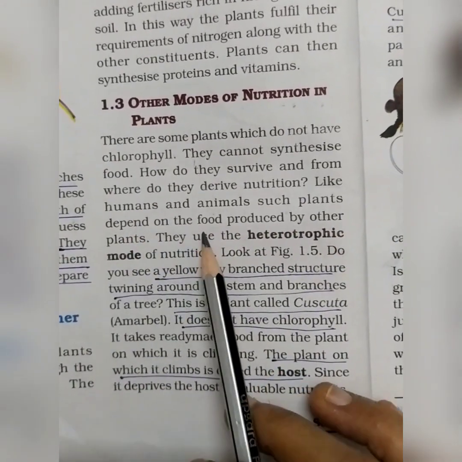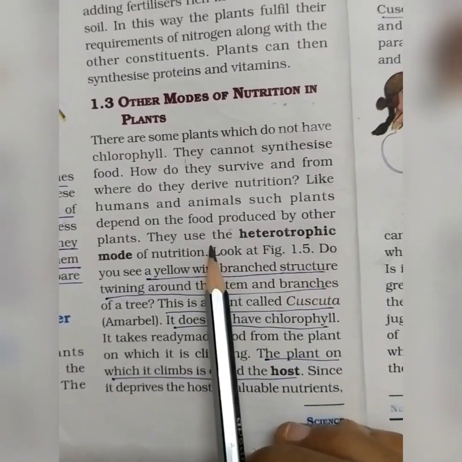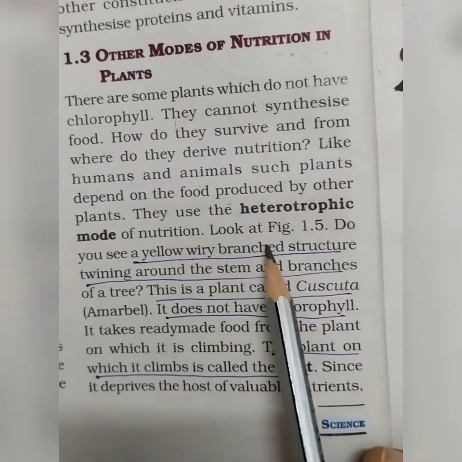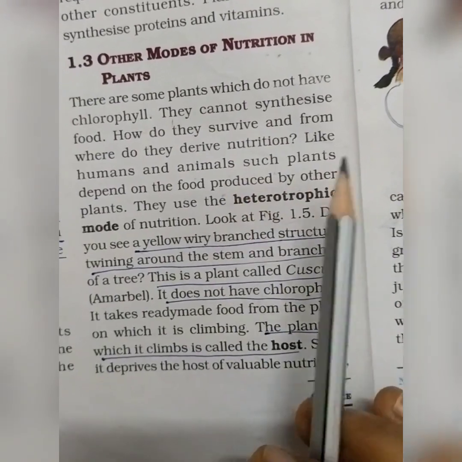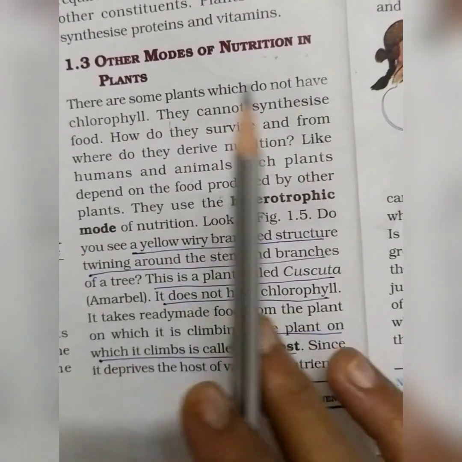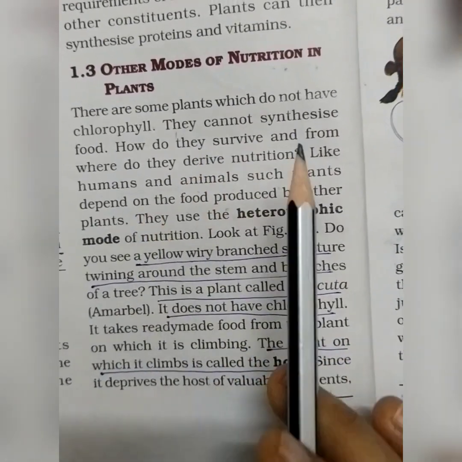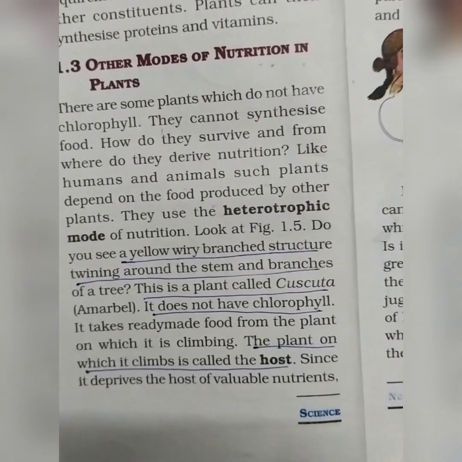Heterotrophs are not able to make their own food. Humans, animals, and such plants depend on food produced by other plants; this is the heterotrophic mode of nutrition. We can divide heterotrophs again into four.